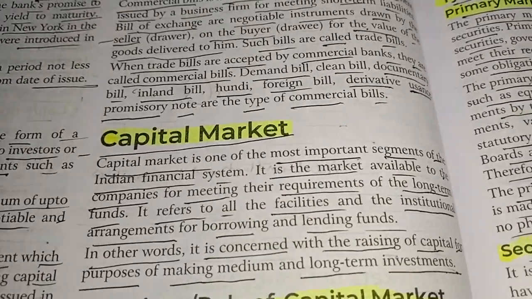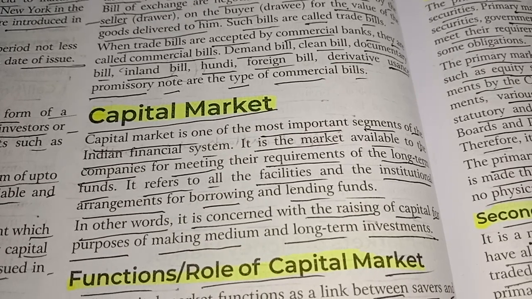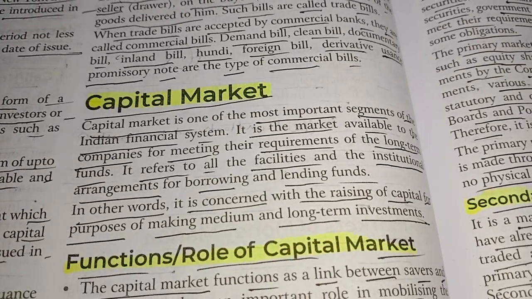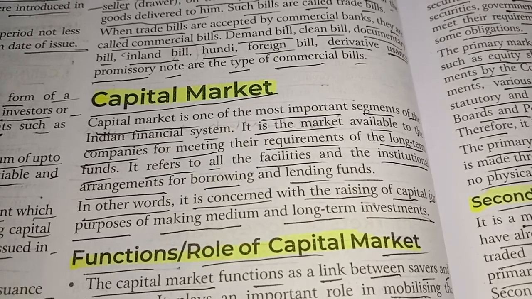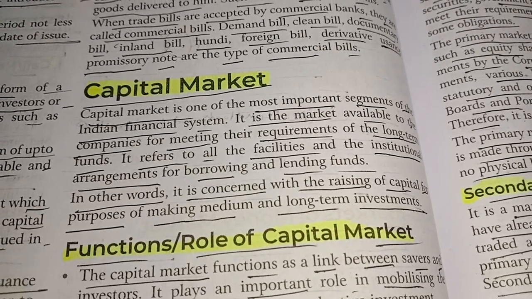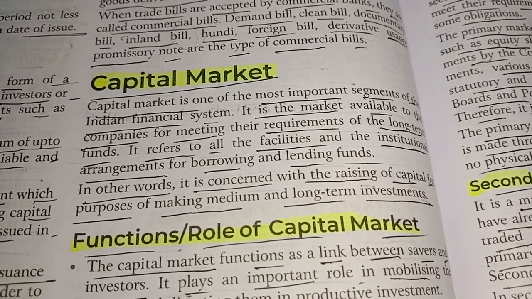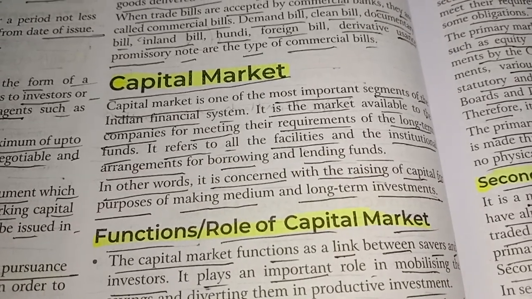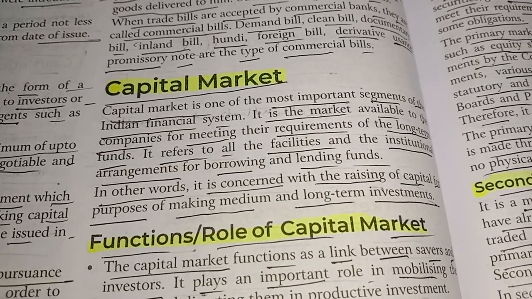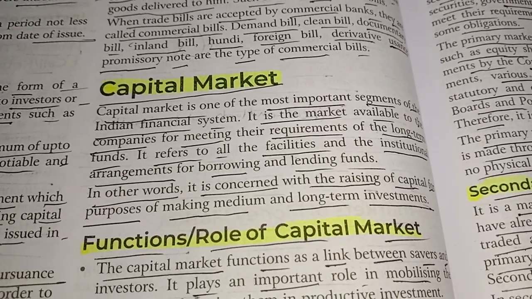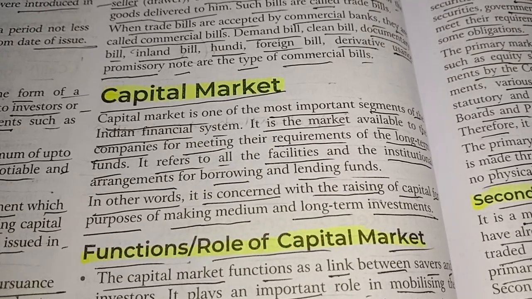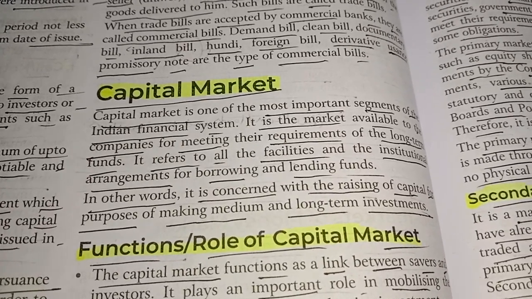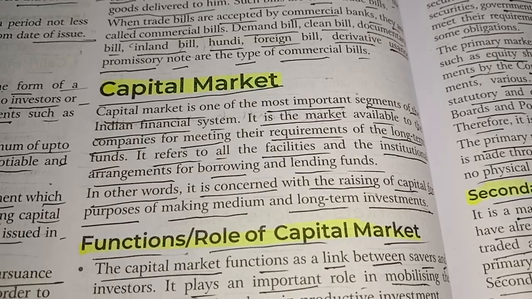Capital market. Capital market is one of the most important segments of the Indian financial system. It is the market available to the companies for meeting their requirements of long-term funds. It refers to all the facilities and the institutional arrangements for borrowing and lending funds. In other words, it is concerned with the raising of capital for purposes of making medium and long term investments.